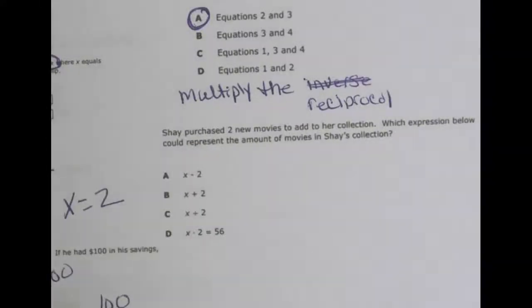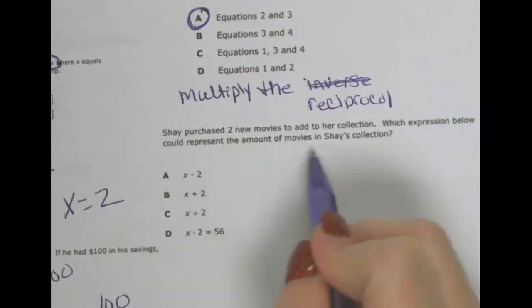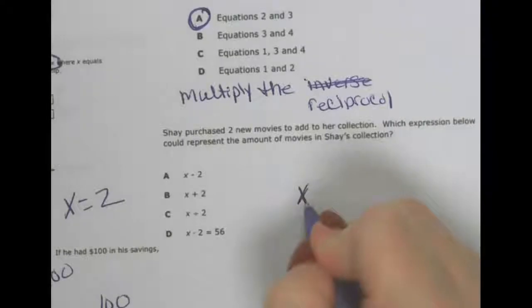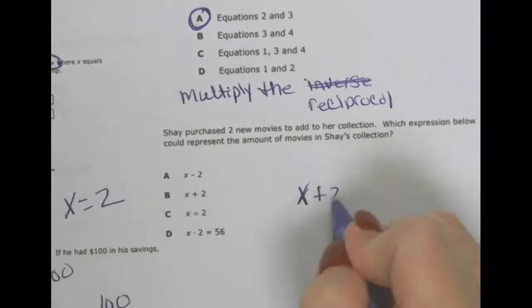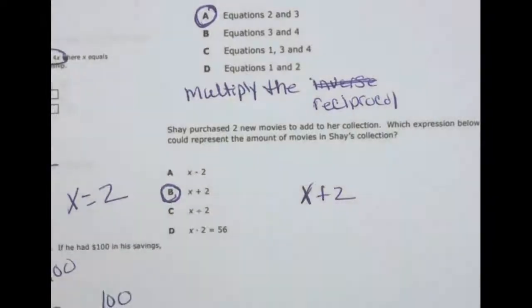Shay purchased 2 new movies to add to her collection. Which expression below represents the movies Shay has? Her collection plus 2 movies. B.